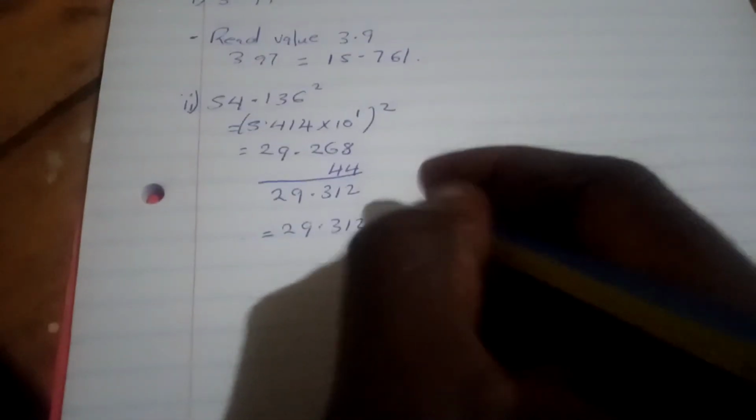Remember this square here, so it will be 29.312 times 10 raised to power 2. So our final answer will be 2931.2. That is our answer, which is the square of 54.136.